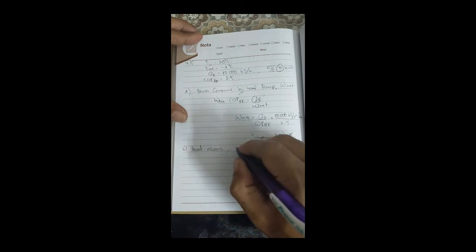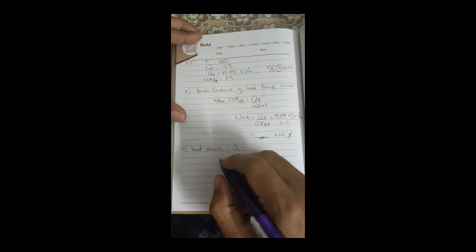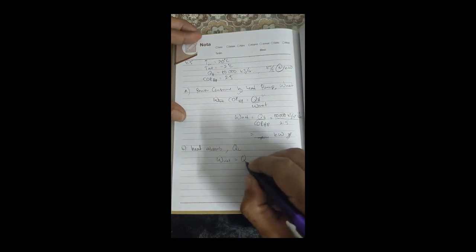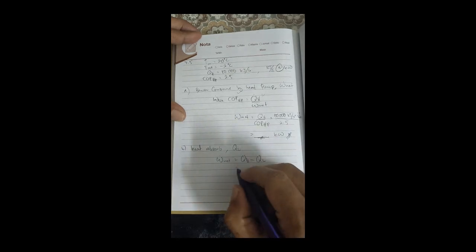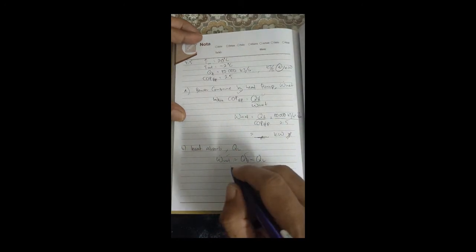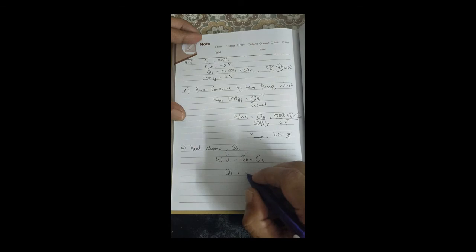Okay, so heat absorbed is your Q low. So work net is Q hot minus Q low. So we got all the figures. Okay, so Q low is Q hot minus work net.